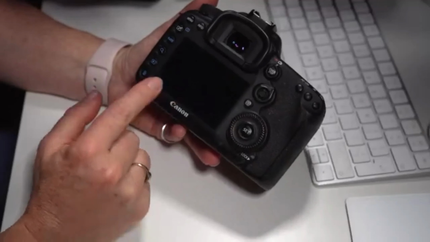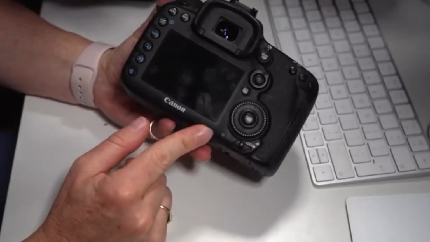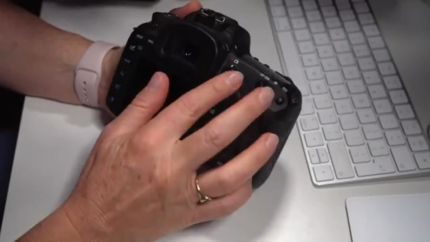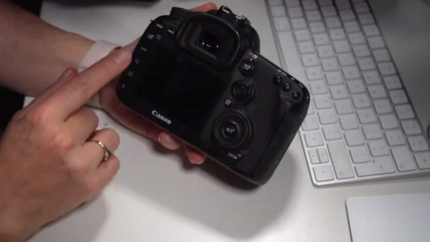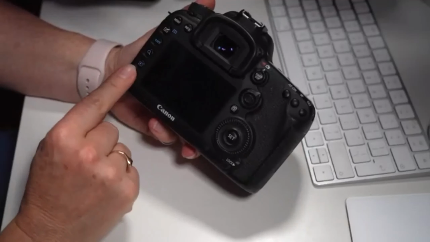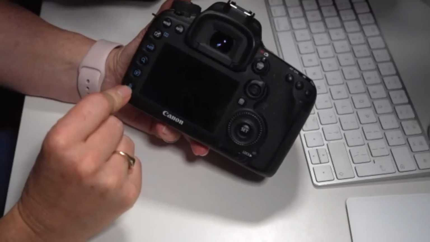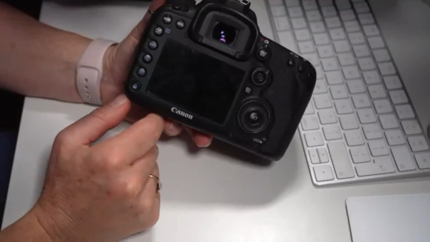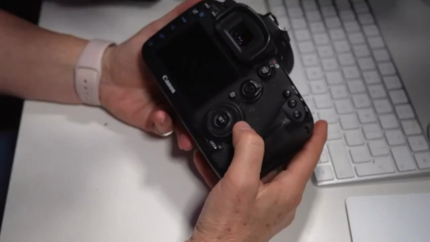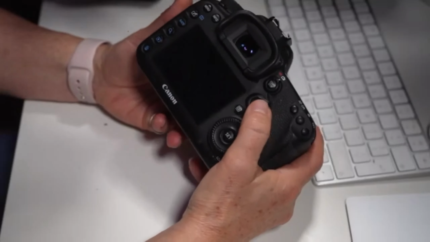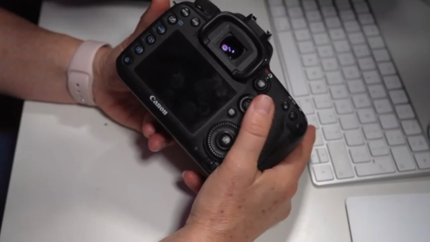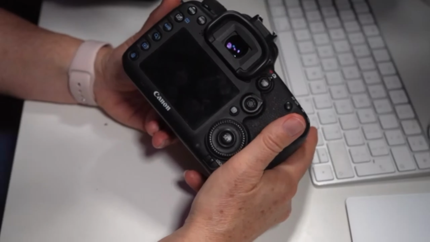On the back of the camera, you'll see that the screen is fixed. It's not a vari-angle or a tilting screen. You'll also notice that there are more buttons and dials than on the 250D, and the layout adopts a more advanced control layout. A nice feature is you get a joystick on the back of the camera, and that's really useful for setting the AF point while you're looking in the viewfinder.